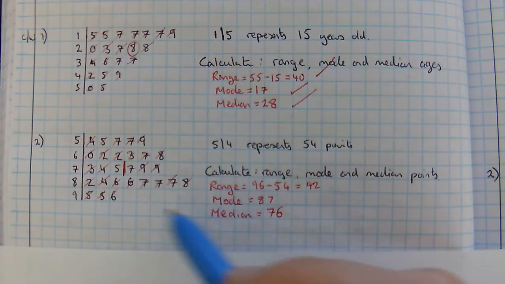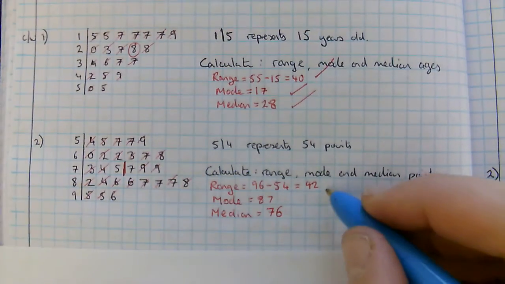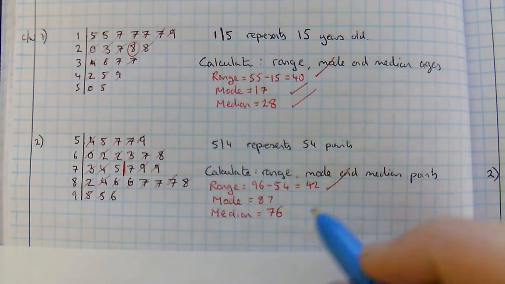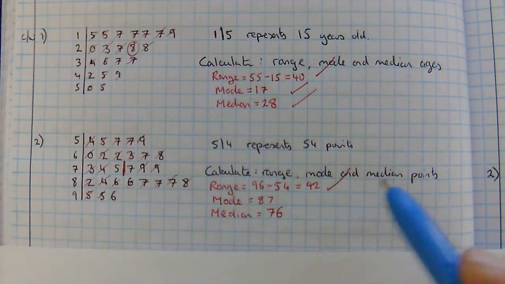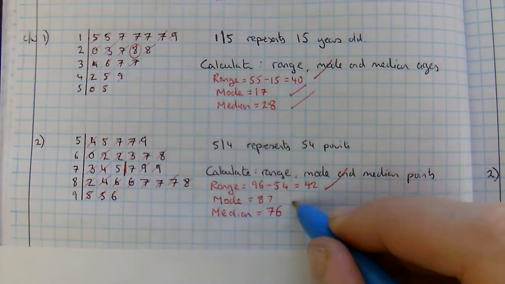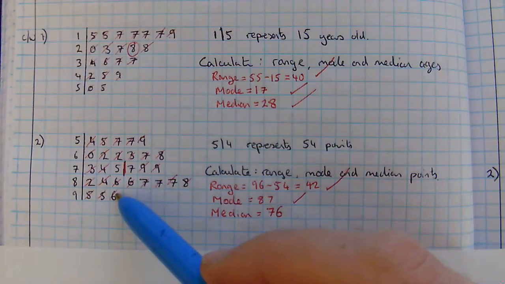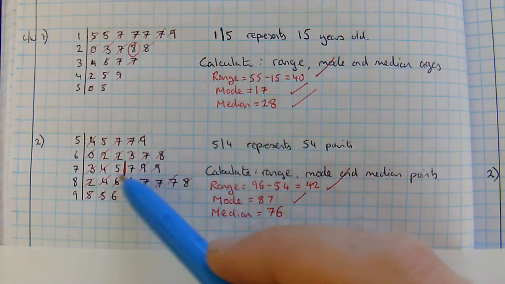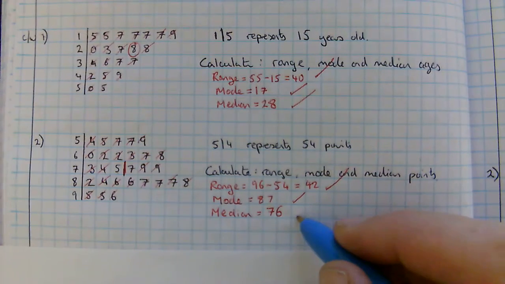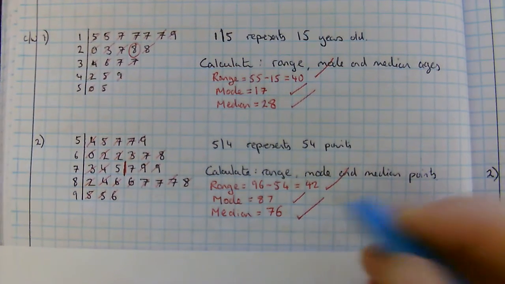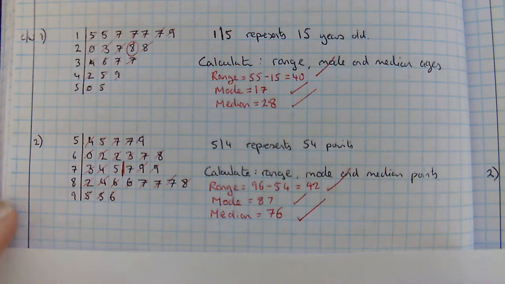For the second one, 96 and 54 are the largest and smallest respectively. The mode, here you can see you've got 3 7s in this row, so it's 87. And the median, when we count in, we've got 2 middle numbers, 75 and 77. Going halfway between those 2 middle numbers gives us a median of 76. Give yourself a mark, please, out of 6.